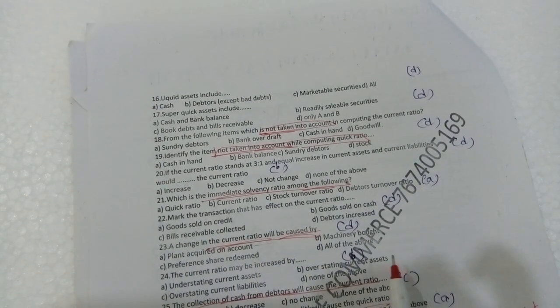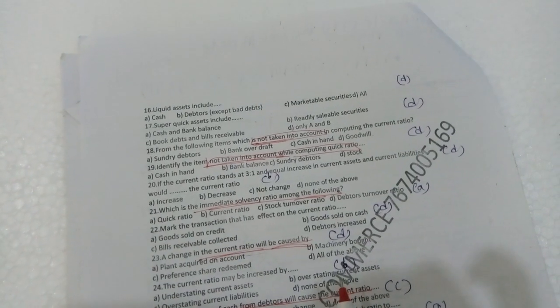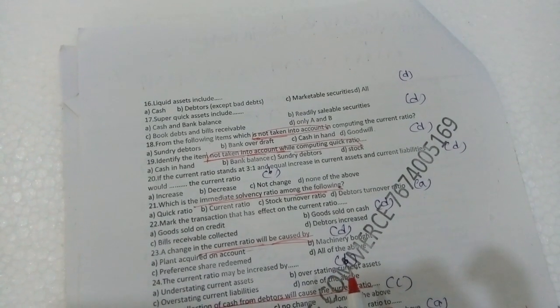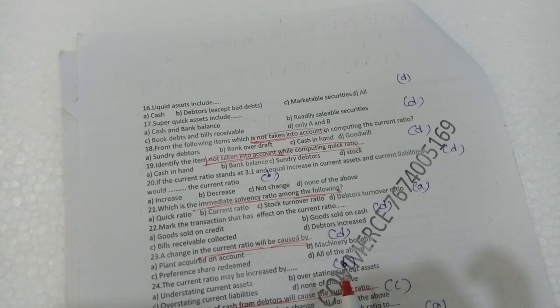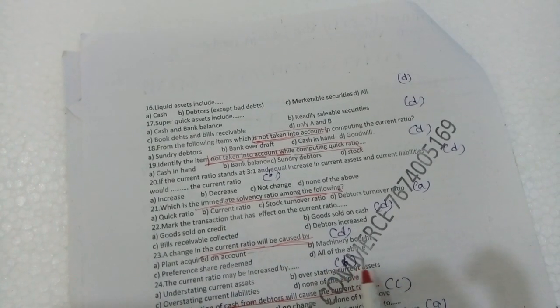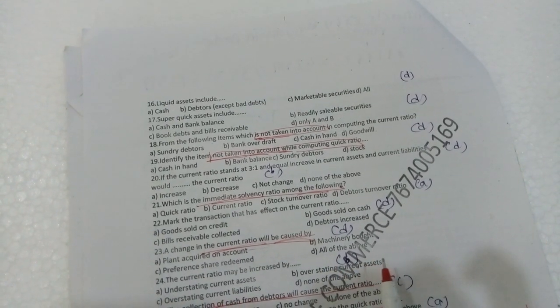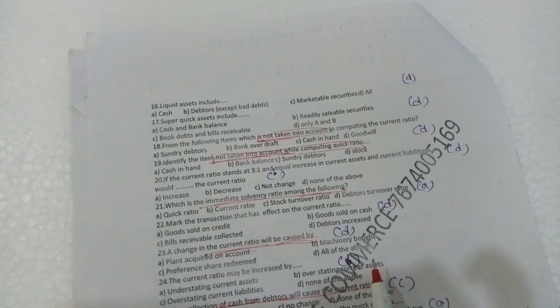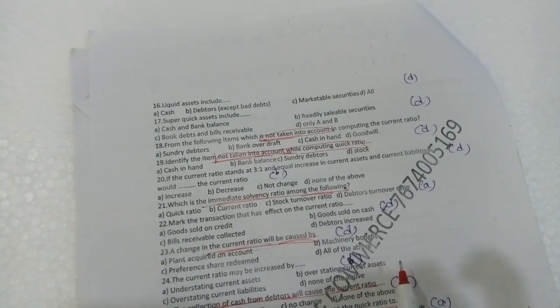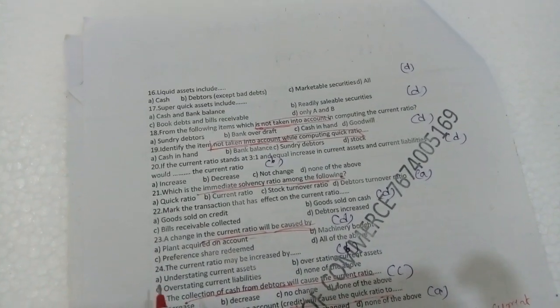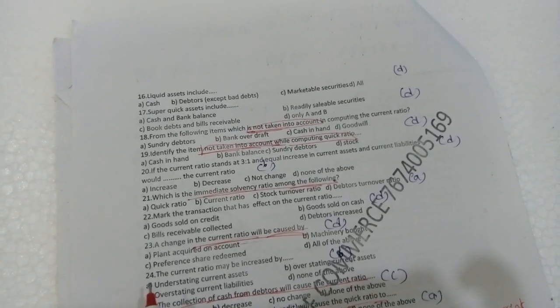Debtors increases means debtors were already given, so it already increases. It has no effect on the transaction. This is long term, so we should not take it in the current ratio. So that is debtors increases. Okay, the answer is D.